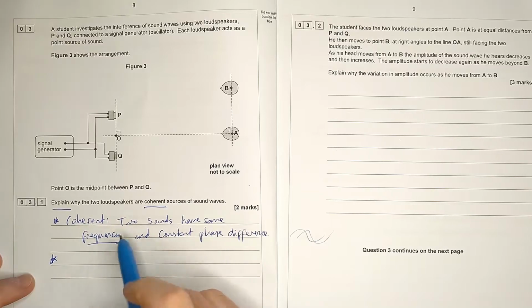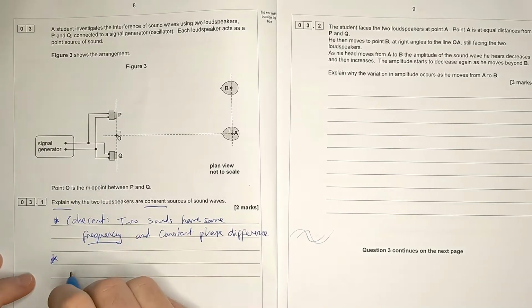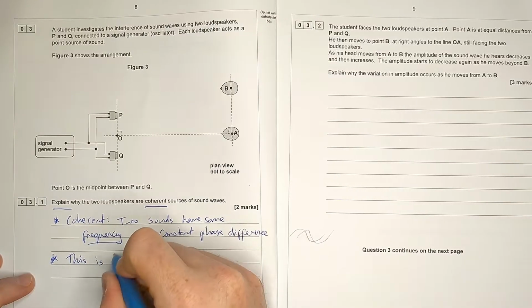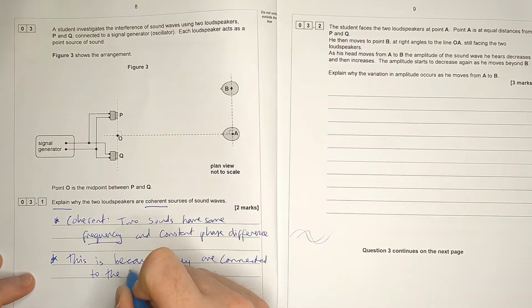Now, how do we know the two loudspeakers are coherent sources of sound waves? Well, if you look carefully, they're both connected to the same signal generator. So you could say something like: this is because they are connected to the same signal generator.